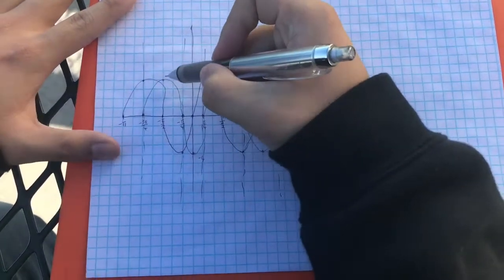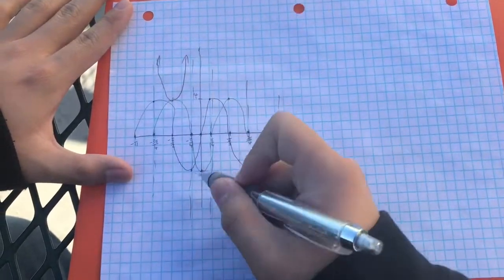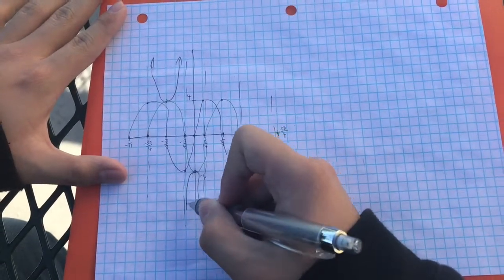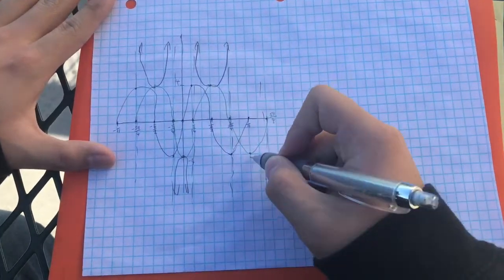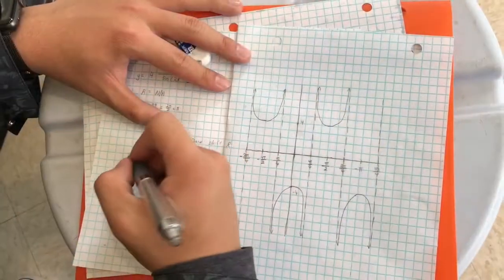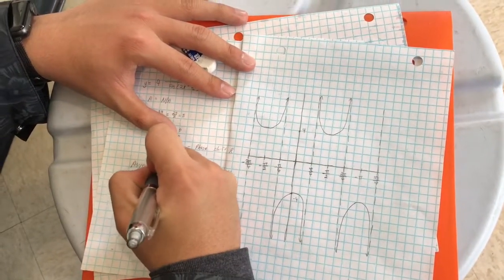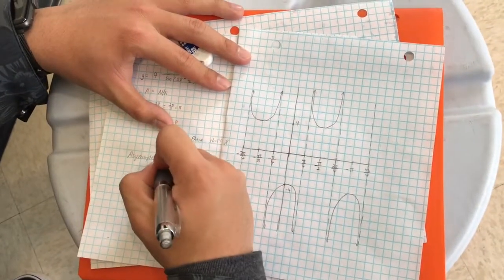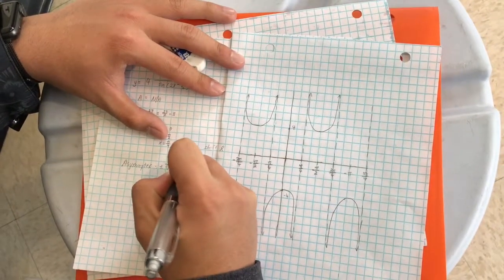So from here, since it's up here, it'll be increasing, so it'll be going up, and decreasing right here, down, and going up, and down. So the asymptotes of this graph would be negative and positive pi over 4, negative and positive 3 pi over 4, and negative and positive 5 pi over 4.